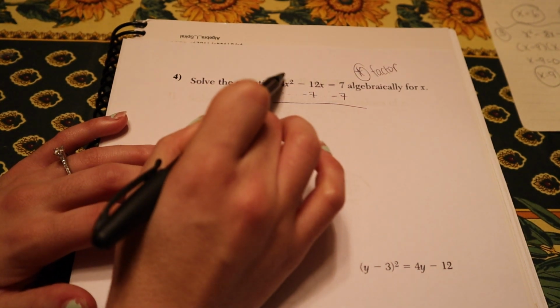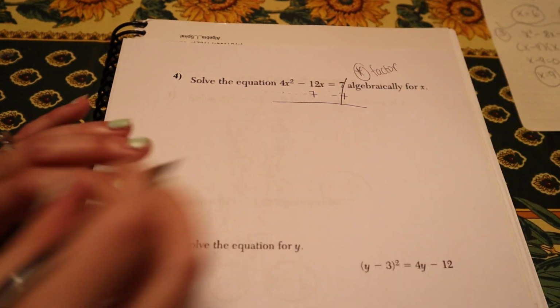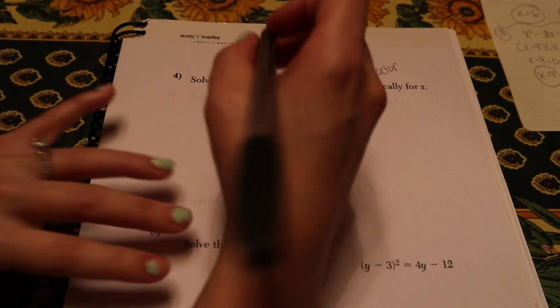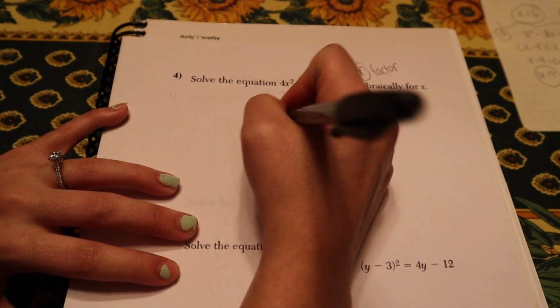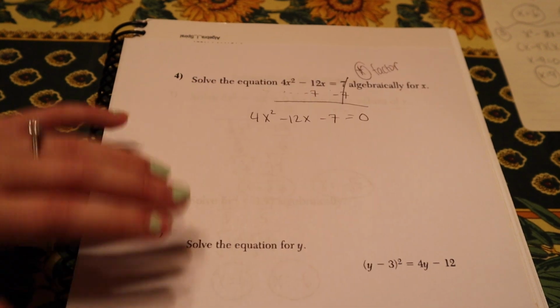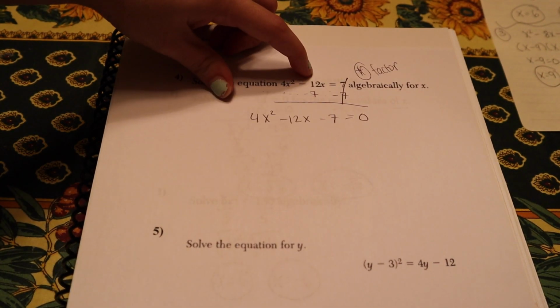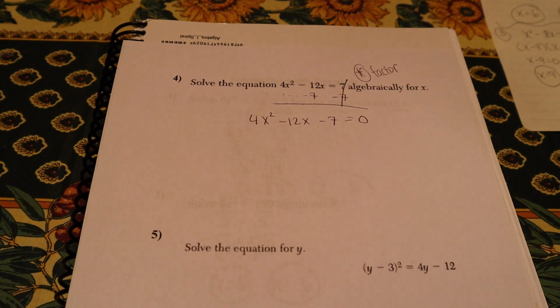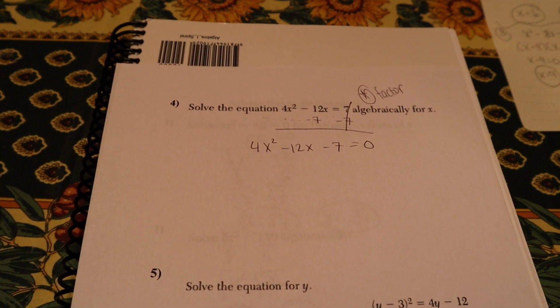These are not like terms. They don't combine. It just gets rewritten as a trinomial. So it becomes 4x squared minus 12x minus 7 equals 0. Okay, all I did was move the 7 term to the other side, but to move it over, I need to do the opposite operation.